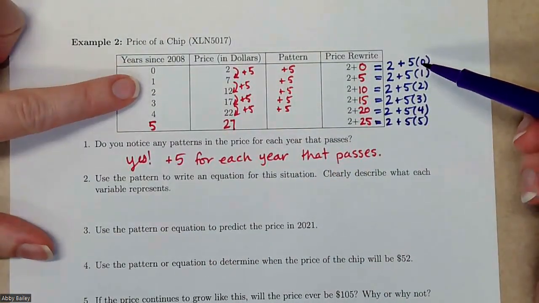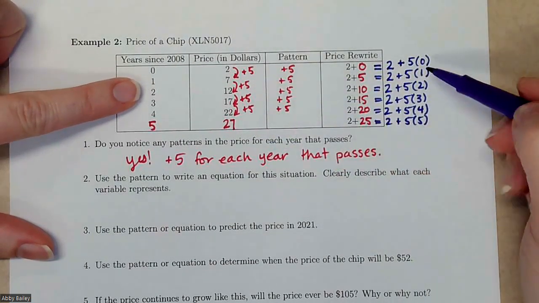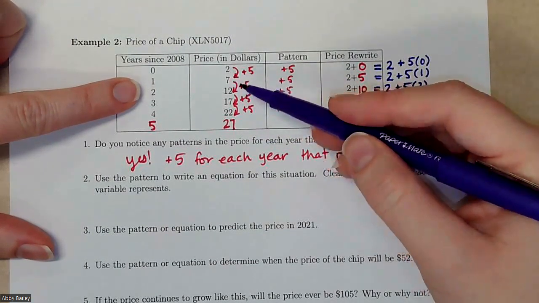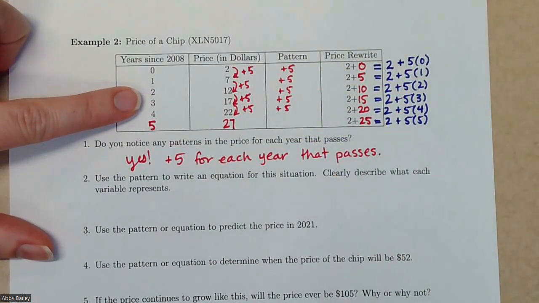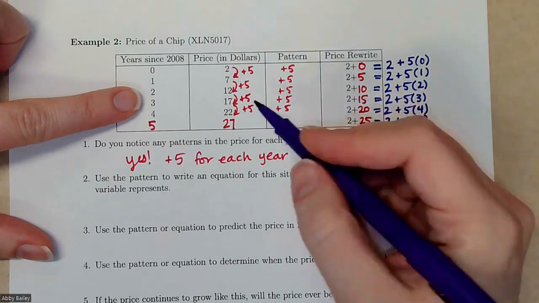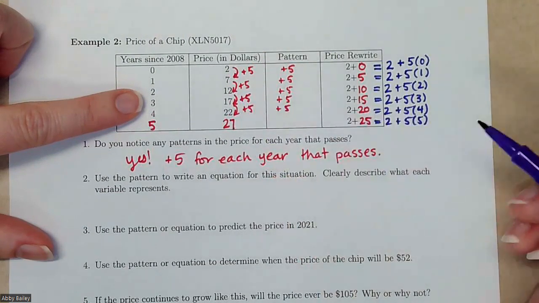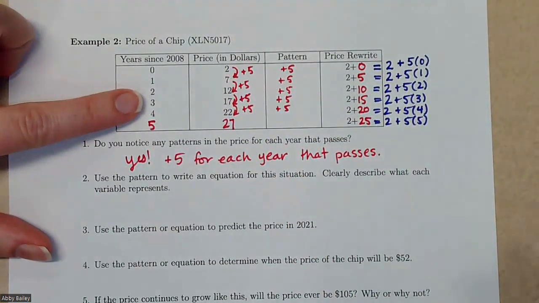So no years went by, so don't add an additional 5 to the price. 1 year went by, so add $5 to the price. After 2 years went by, 2 5s have been added, a $5 increment, and then another increase of $5 for the price of this chip.